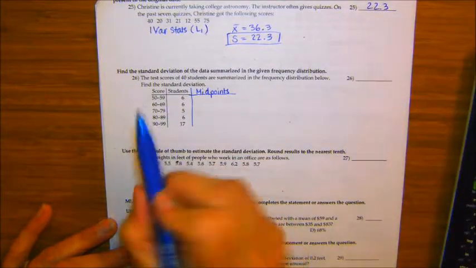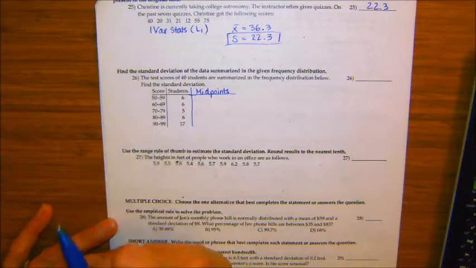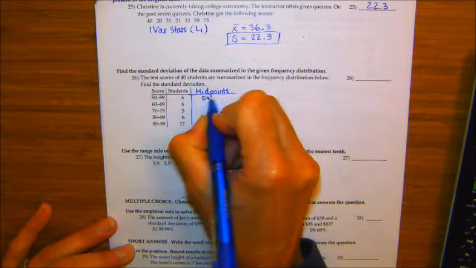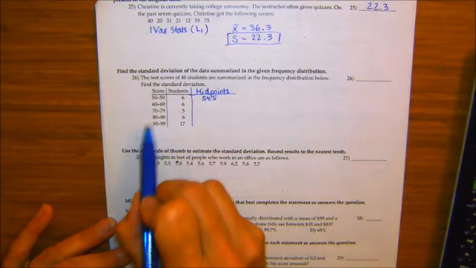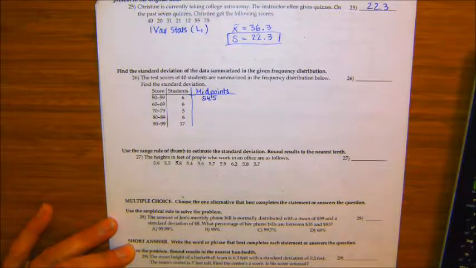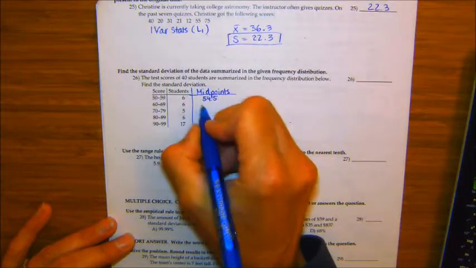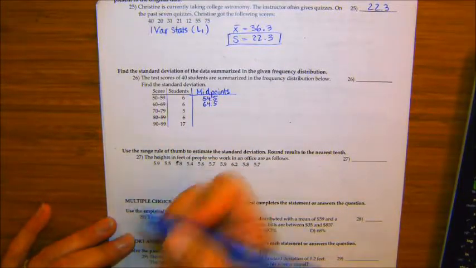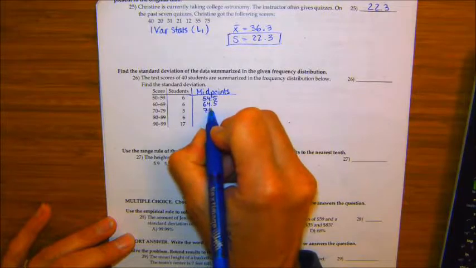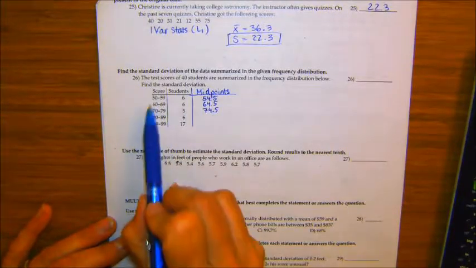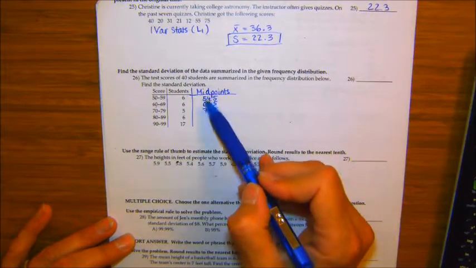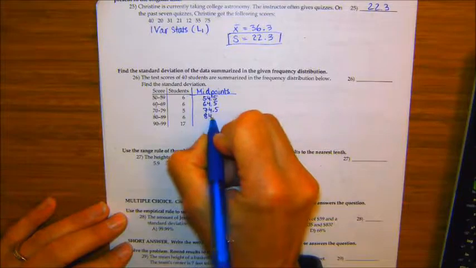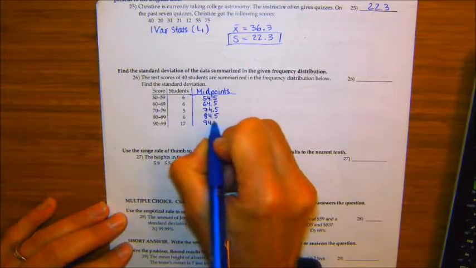In order to find the first midpoint, we're going to do 50 plus 59 divided by 2, which is 54.5. The next midpoint is 60 plus 69 divided by 2, and that is 64.5. The next one is 70 plus 79 divided by 2, which is 74.5. And hopefully you notice a pattern over here. Our class width is 10, and you can also see that in the difference of the midpoints. So the next midpoint would be 84.5 and then 94.5.